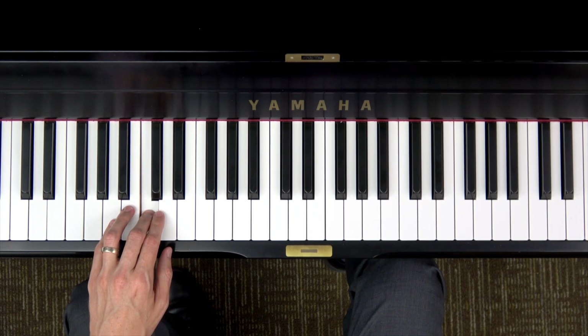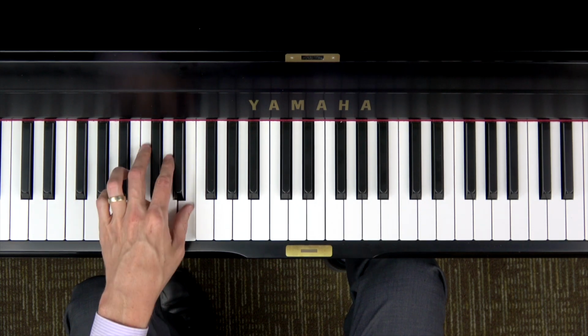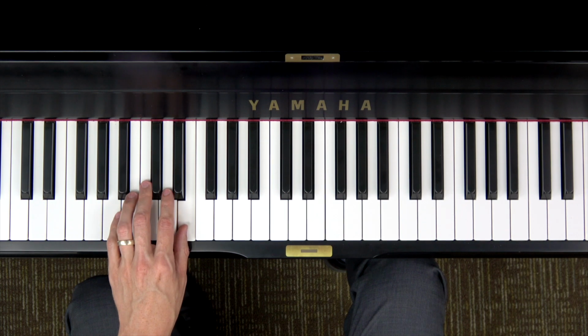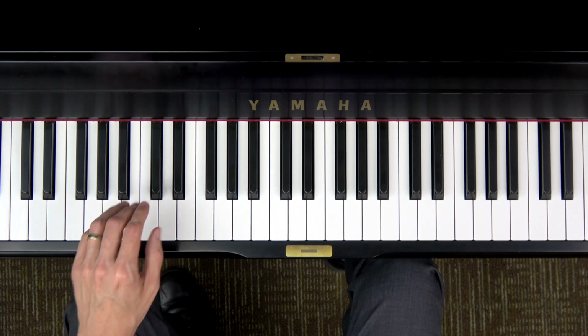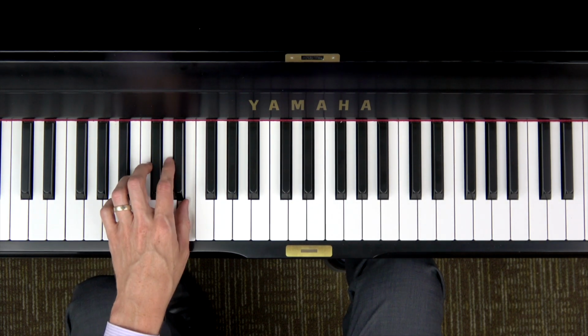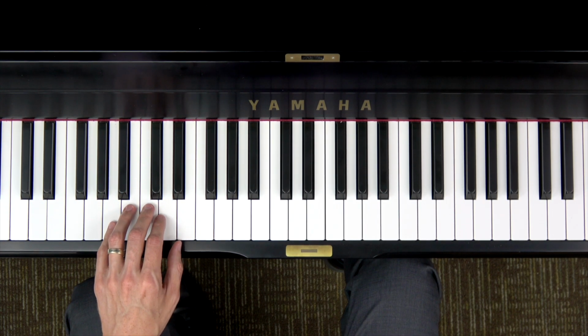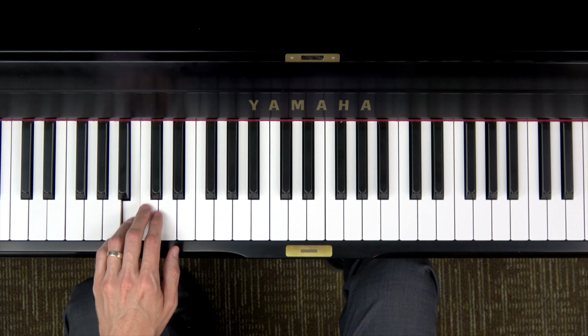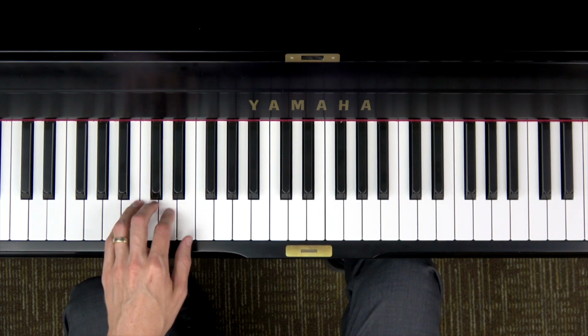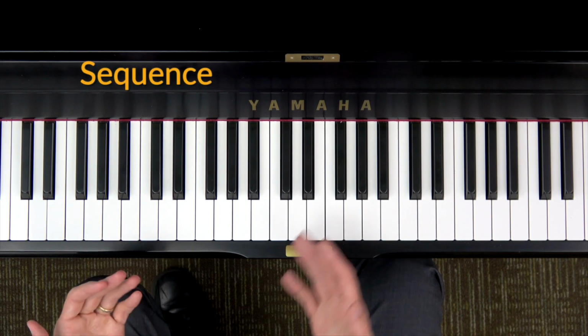So maybe I'll start on this note this time and go up this time. Kind of turn that pattern upside down, but keep the rhythms the same. Bum, ba, ba, bum, bum. Then repeat that note. Then maybe do that again a step lower. Dum, da, da, da. Remember, in music, that's called a sequence, and that's a good tool.